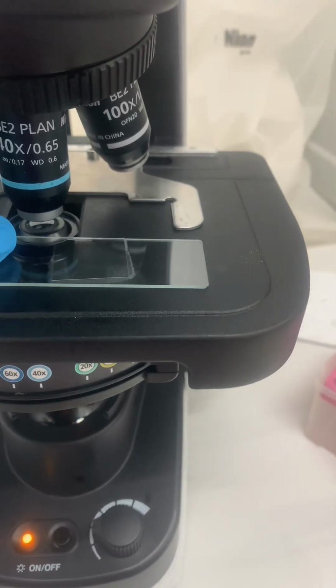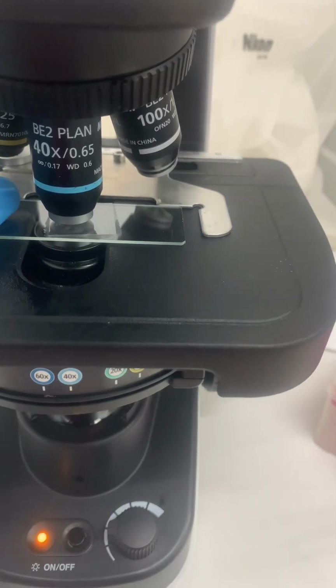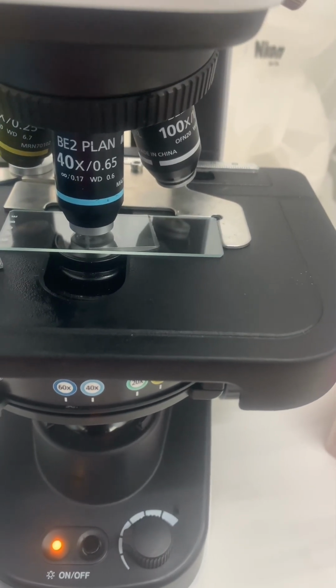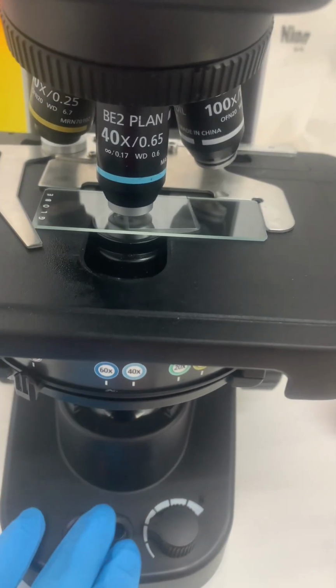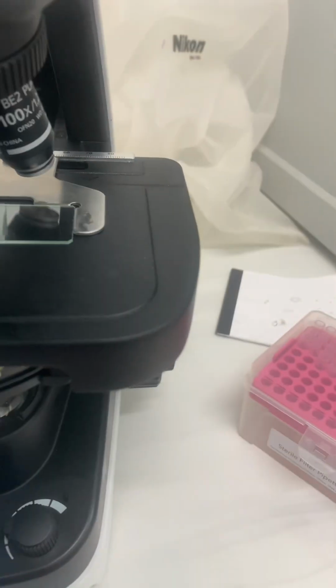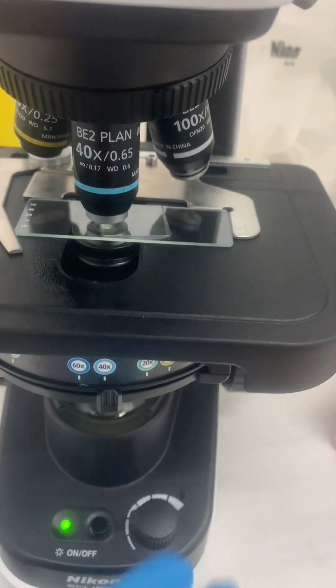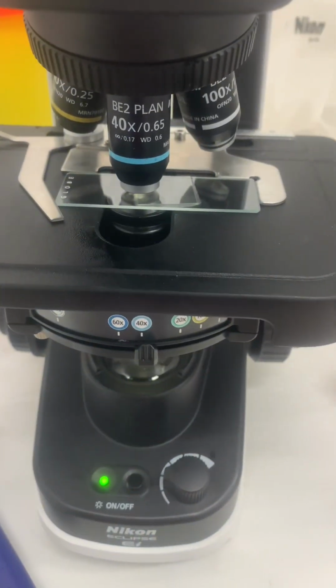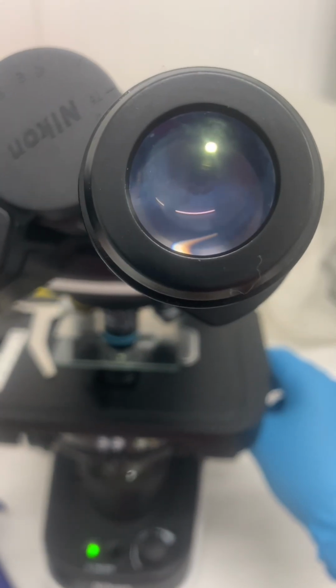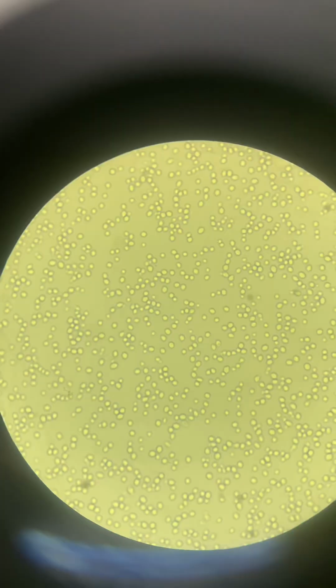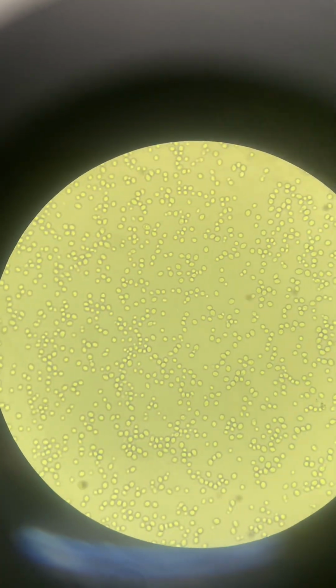Observing the wet preparation under the microscope allows us to see the characteristic features of yeast. Under high power, yeast cells typically appear as oval or round budding cells. Some species may also produce pseudo-hyphae, elongated cells connected end-to-end. These microscopic characteristics, combined with the culture results, help confirm the presence of yeast and guide further identification or testing.